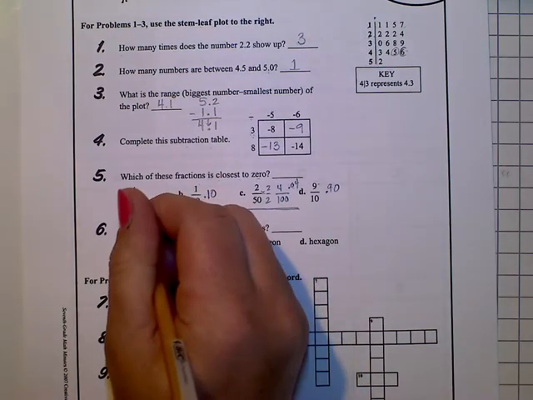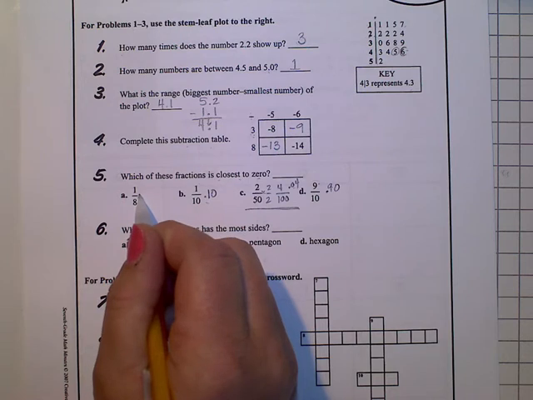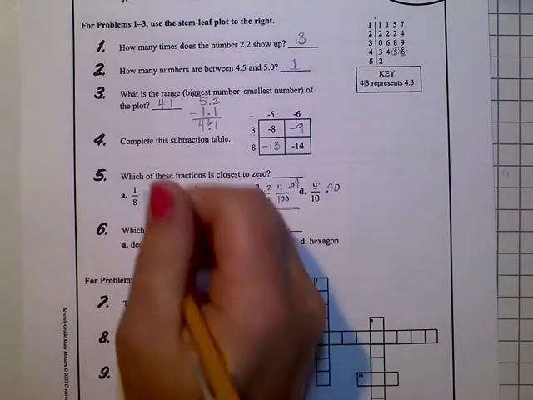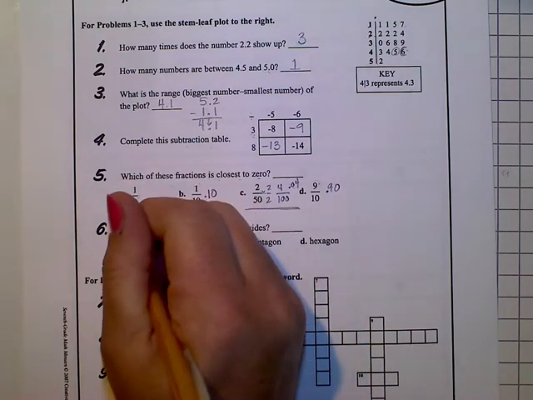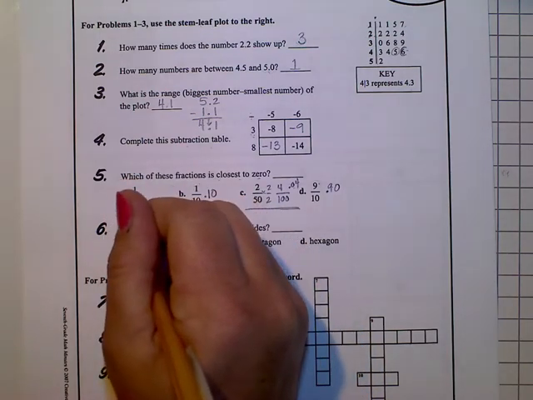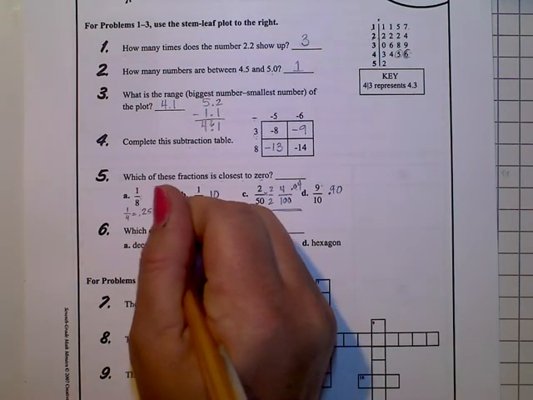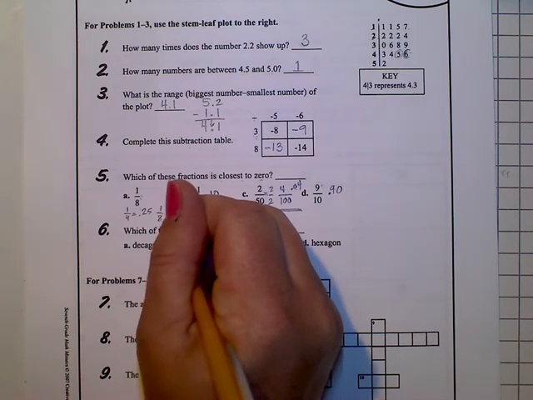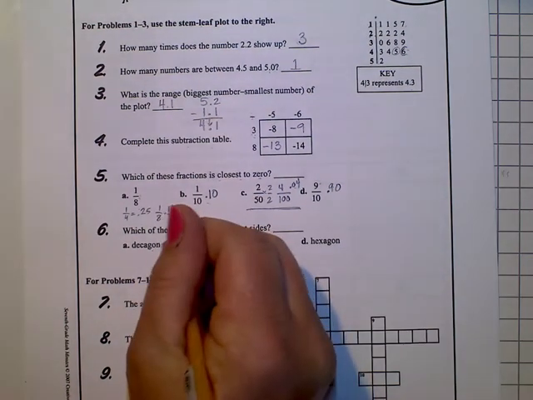But I know that if I were going to make this into fourths, 1/4 equals 0.25, so 1/8 is half of that, because that's half of a fourth. So 1/8 equals 0.125. So this is like 12 cents.